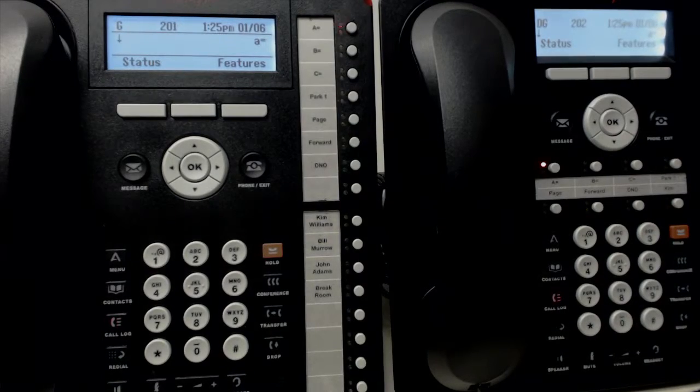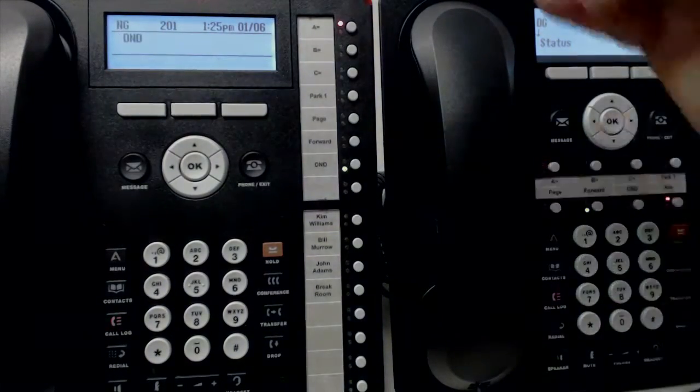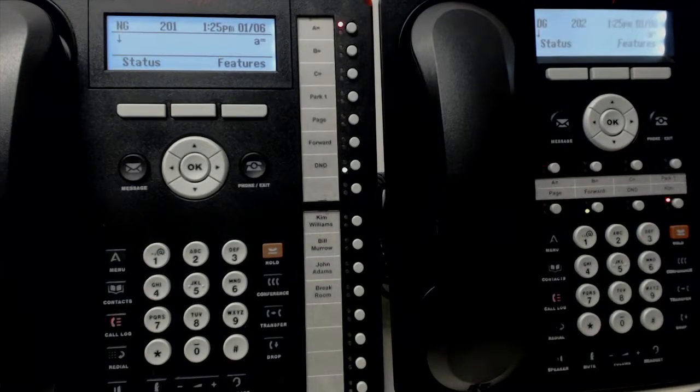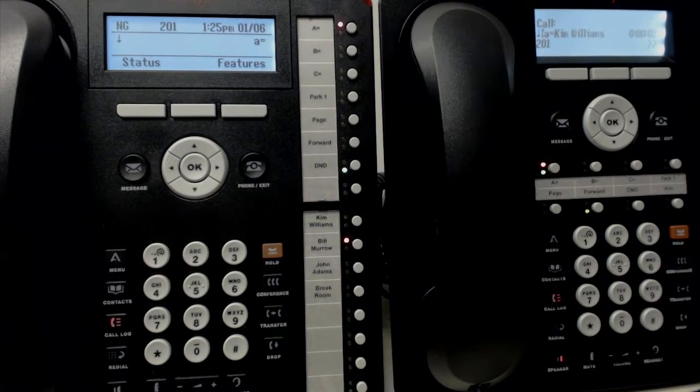Another privacy feature is the Do Not Disturb button. By pressing the Do Not Disturb button, an N will come on the screen, and it stands for Do Not Disturb. I guess it stands for the N and not. So now if somebody were to call you, it will go directly into your voicemail. So let's try calling 201. It rings once or twice.